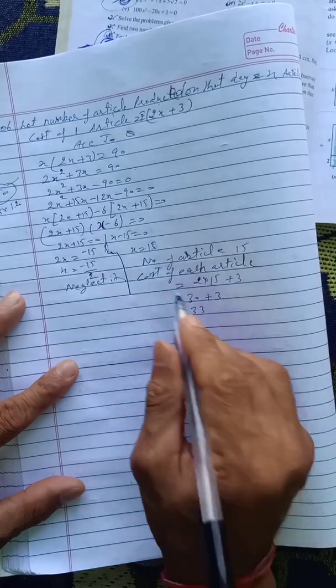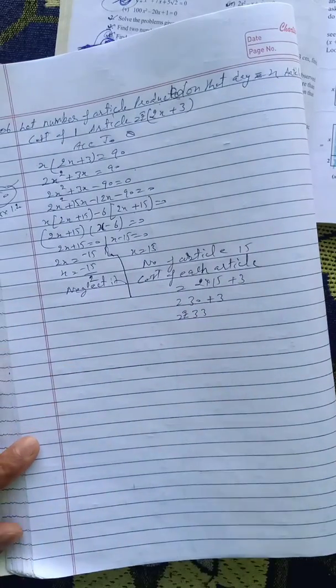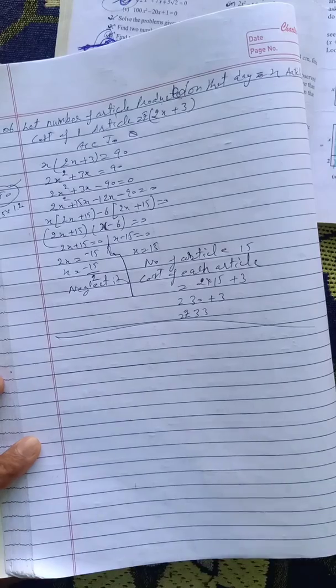Rupees 33 is the cost of each article. This is complete.